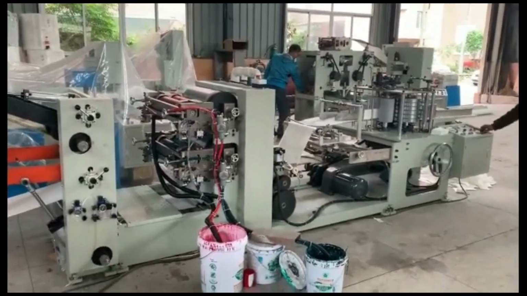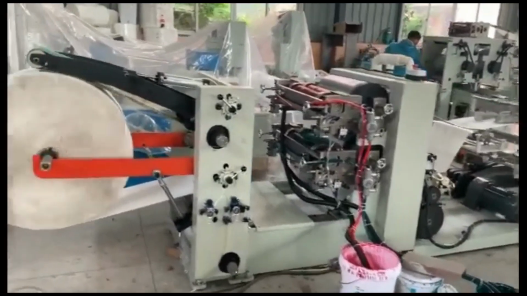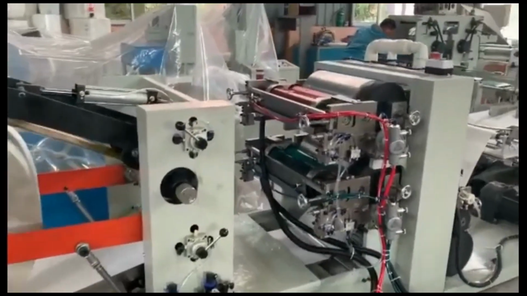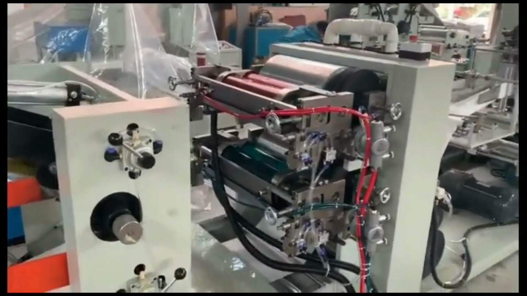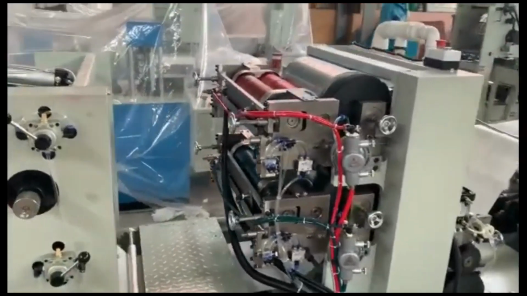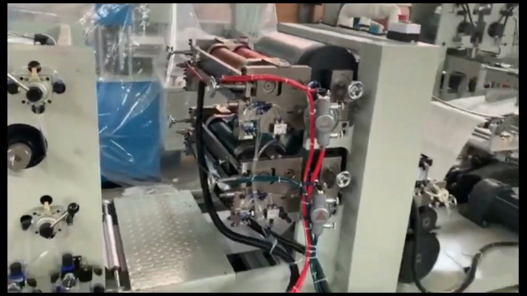Let's kick things off by discussing the essential steps to set up your tissue paper manufacturing operations. This includes selecting the right location, securing permits and licenses, sourcing raw materials, and setting up the production line.